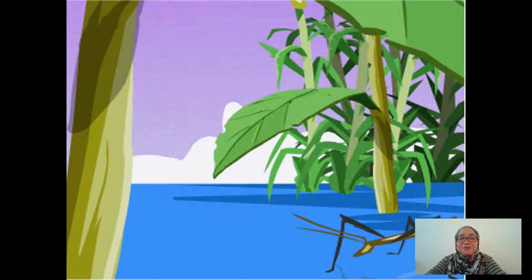Disebabkan water ada surface tension. So when water has a high surface tension, the water strider can walk on the water. Cuba you try walk on the water, boleh tak? Okay, of course tak boleh, sebab kita berat. Water strider dia ringan, so dia tak affect the surface tension of the water. Alright.